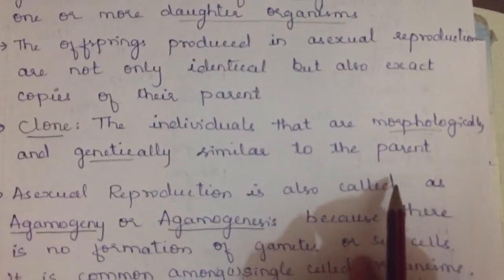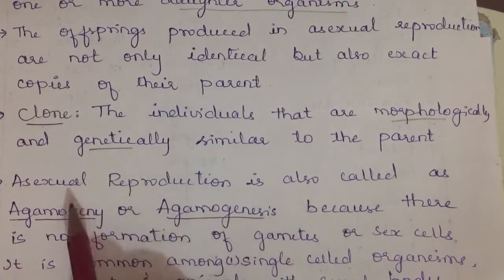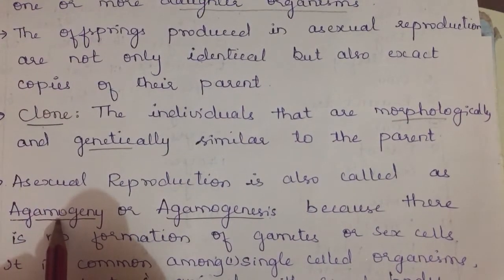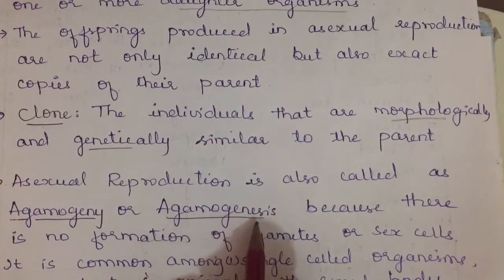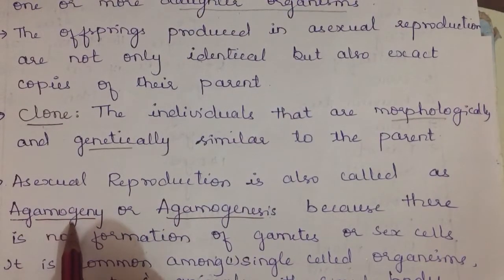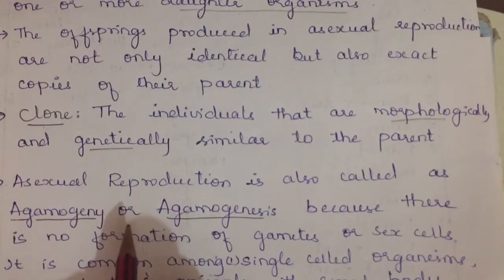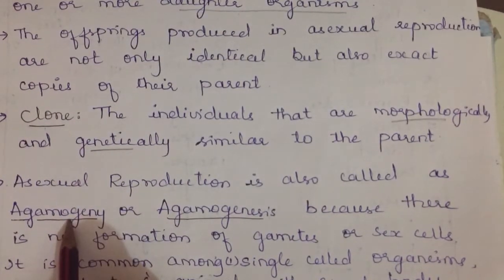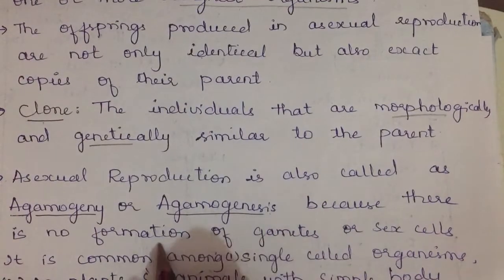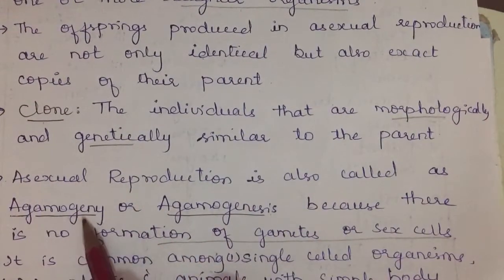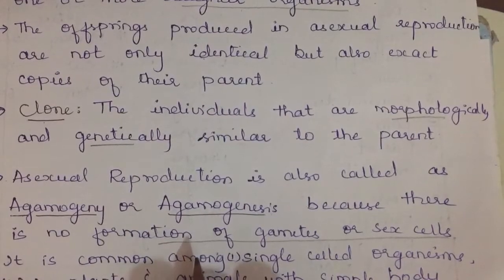Next, asexual reproduction is also called agamogeny or agamogenesis. Here we have the term gamogeny. Gamo means gamete. The process of formation of gametes is gamogeny or gamogenesis. Opposite of that we have agamogeny, which is no formation of gametes. So in asexual reproduction there is no formation of gametes and no fusion of gametes. That's why asexual reproduction can also be called agamogeny or agamogenesis. Why is it called so? Because there is no formation of gametes or sex cells, but this formation of gametes you will find in sexual reproduction.